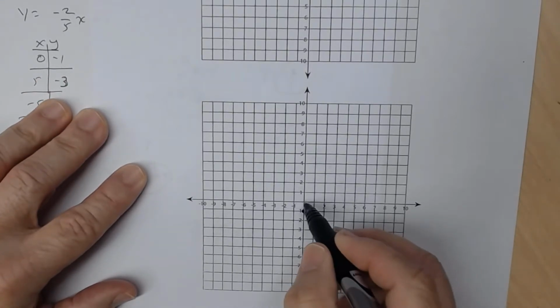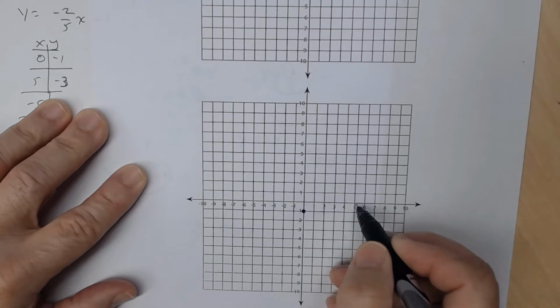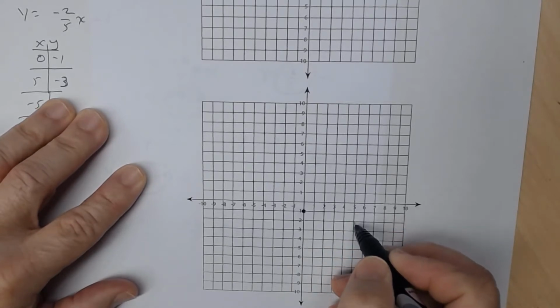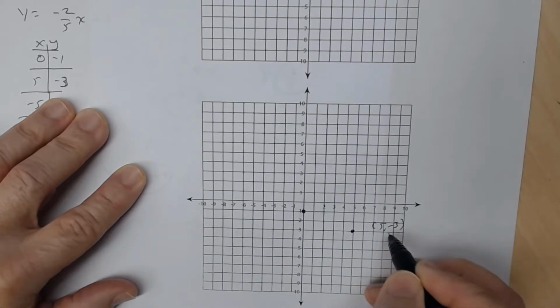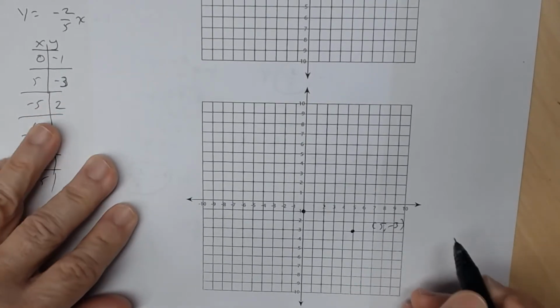5, negative 3. I start at the origin, go to the right 5, and then down 3. 1, 2, 3. So there's the point. So that's the point 5, negative 3. So I just labeled that point.